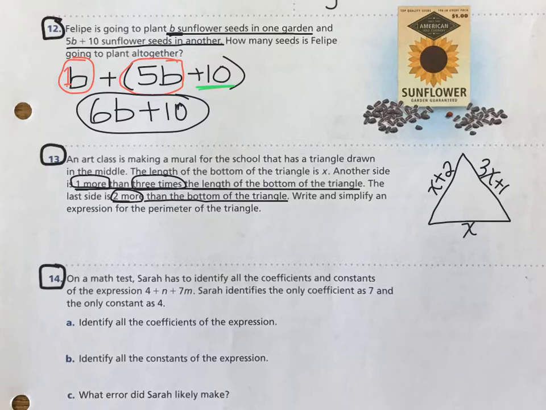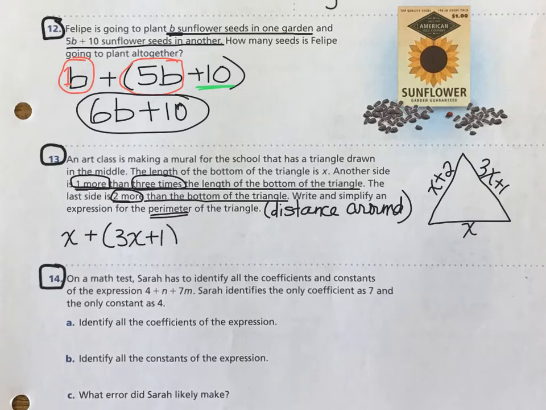So now it wants me to write and simplify an expression for the perimeter of the triangle. Remember, perimeter is the distance around. So this time, we're going to add together all 3 expressions. x plus 3x plus 1 plus x plus 2.